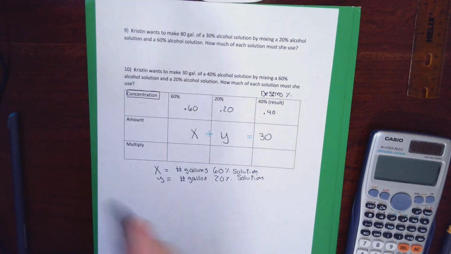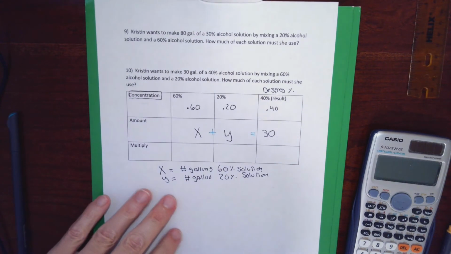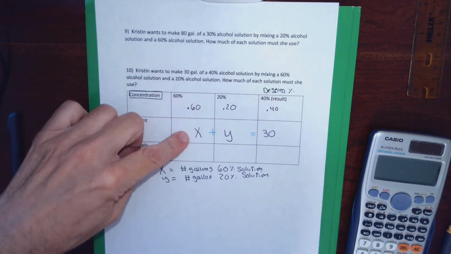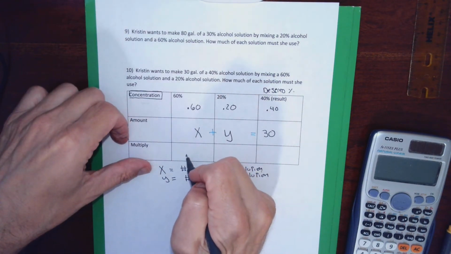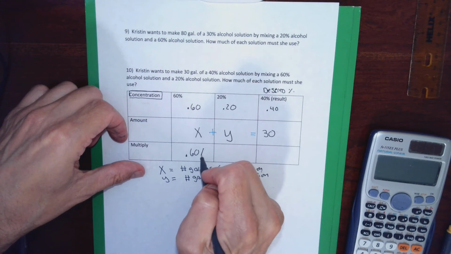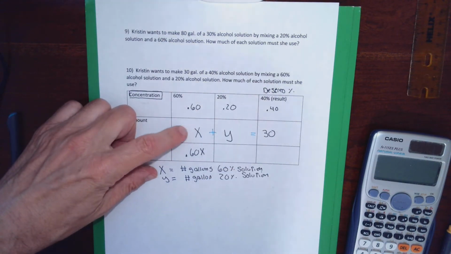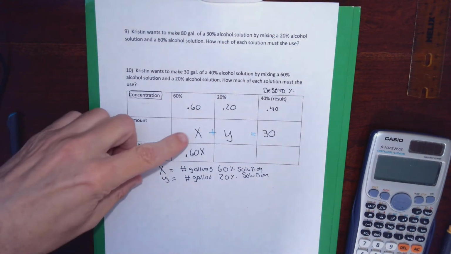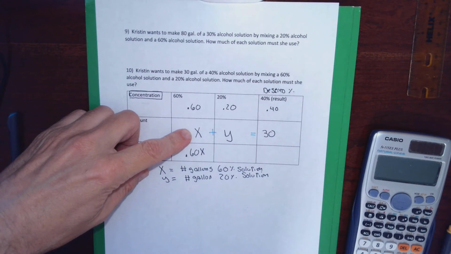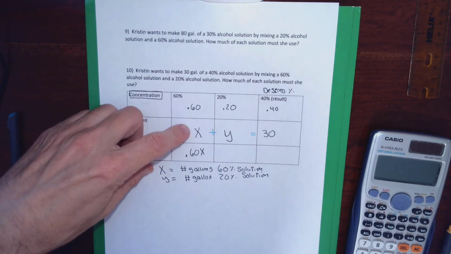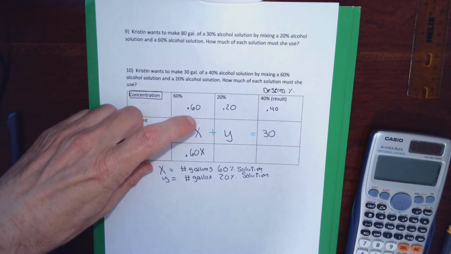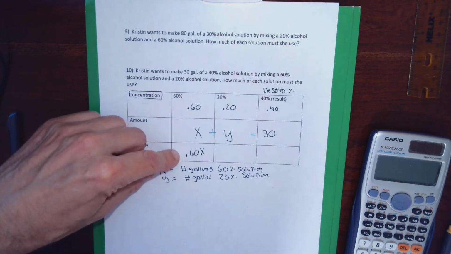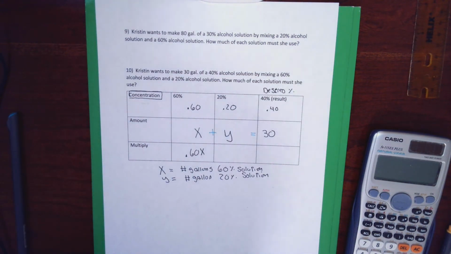Done with the second row, and I even have the equation that I'm going to get from it displayed. And now I'm going to multiply down. I'm going to multiply 0.60 times x, and this gives me how many gallons of alcohol are in the x portion of my mixture. Like if I had 10 gallons of x, then 60% of that 10 gallons is going to be alcohol. I'd have 6 gallons of alcohol. The other 4 gallons is whatever they mix with the alcohol.